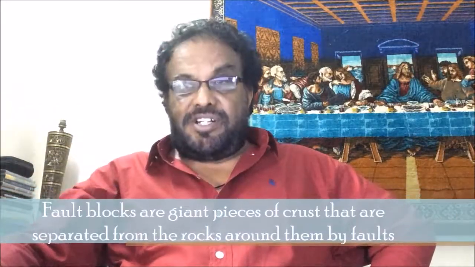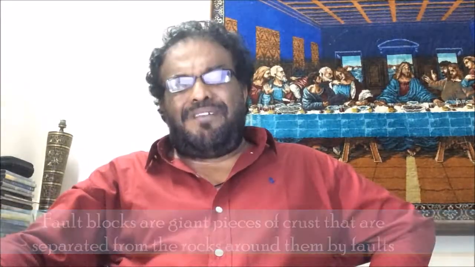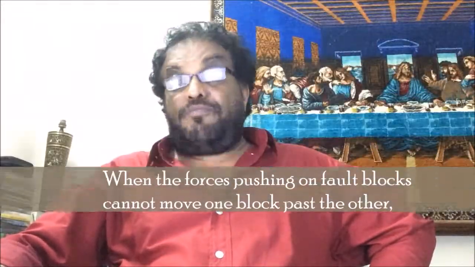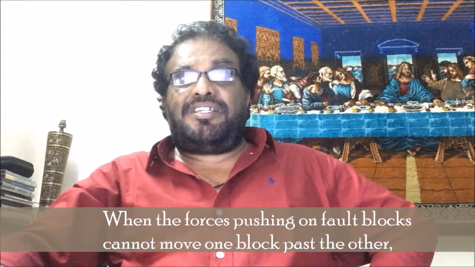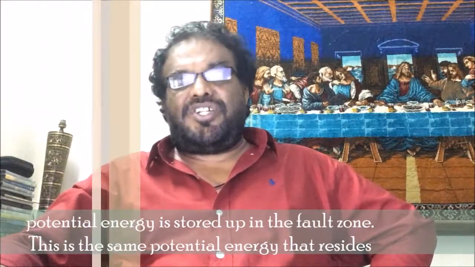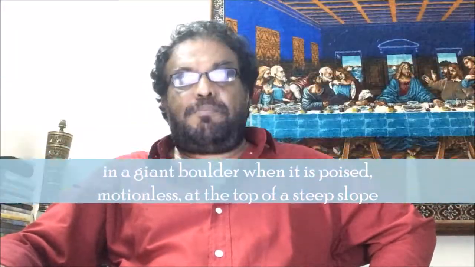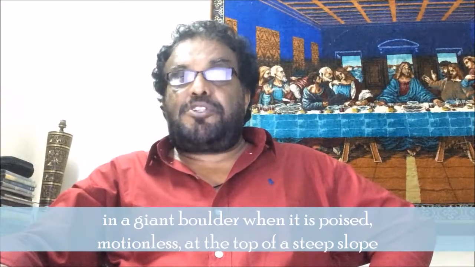Fault blocks are giant pieces of crust that are separated from the rocks around them by faults. When the forces pushing on fault blocks cannot move one block past the other, potential energy is stored up in the fault zone. This is the same potential energy that resides in a giant boulder when it is poised, motionless, at the top of a steep slope.